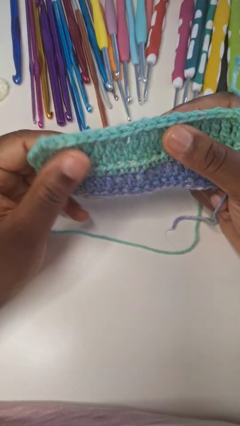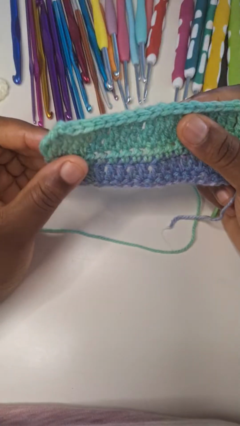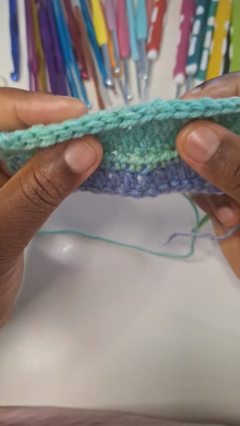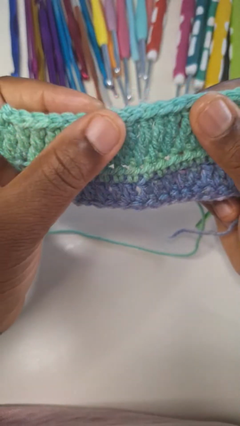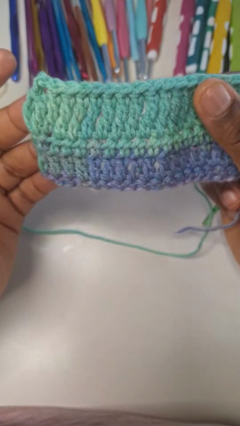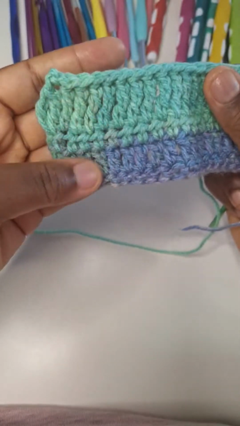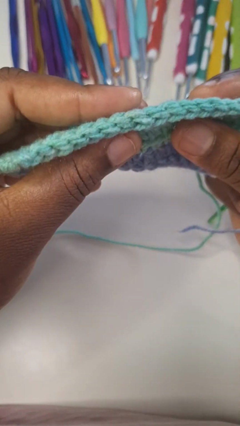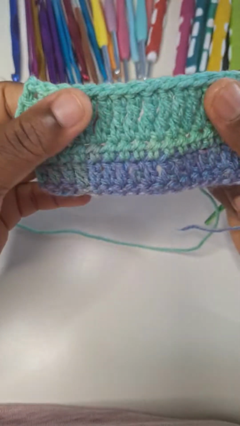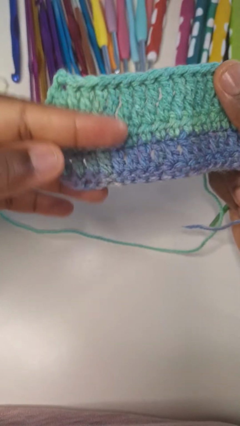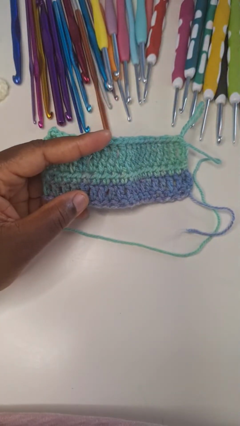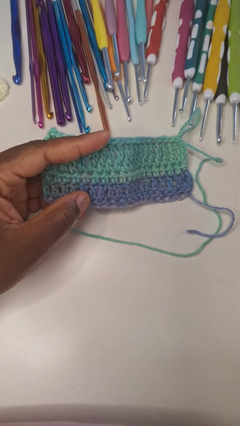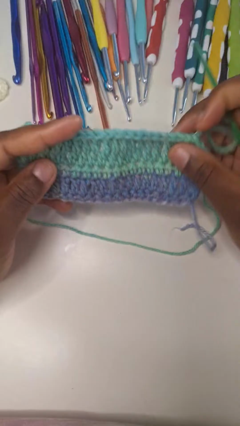So this is how it looks. It's very small, you can hardly see it, and flat and almost invisible compared to other stitches. Can you see that? It's almost invisible. You can hardly see it, right? But that is right there. It's almost invisible compared to the other stitches. Okay, now I've already explained what the slip stitch is for.